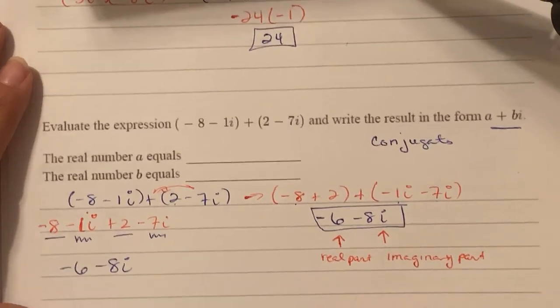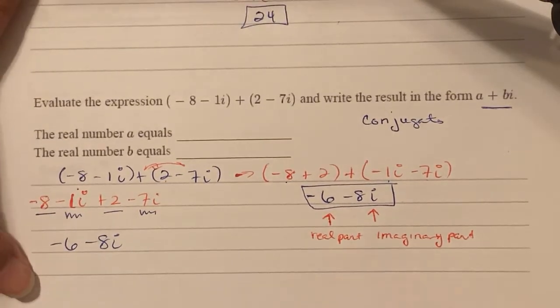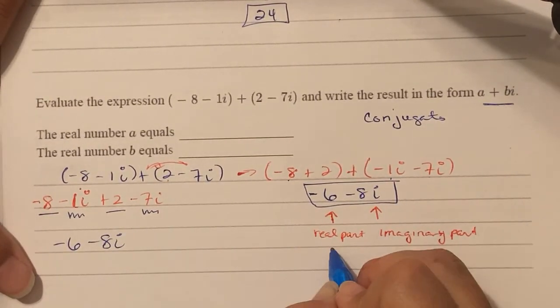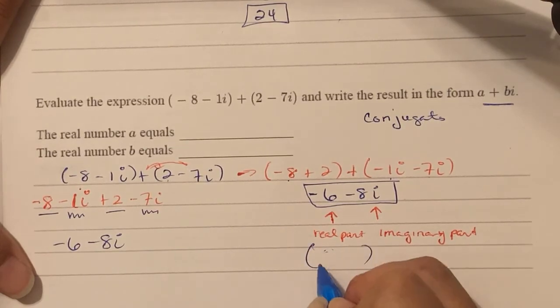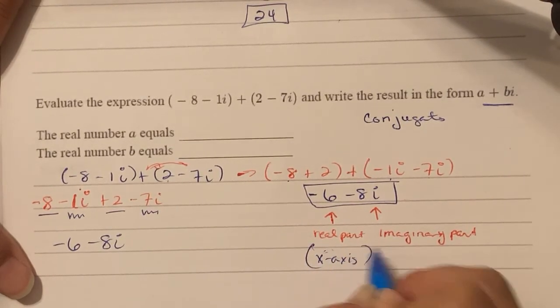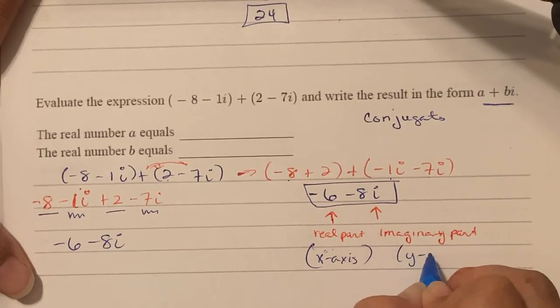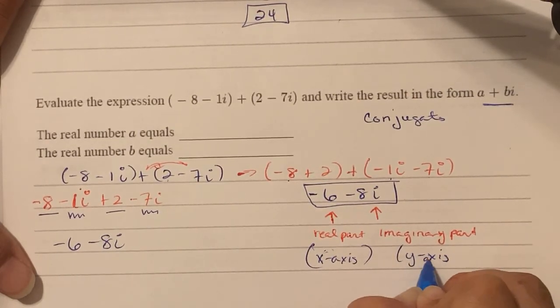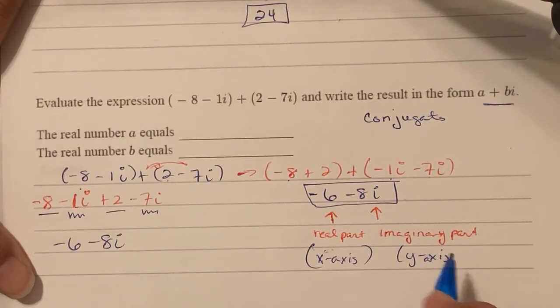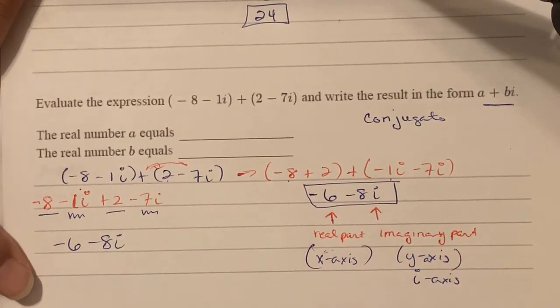So if you were to graph this on an XY coordinate plane, this real part will be on the x-axis. The imaginary part, you look to the y-axis. Instead of labeling like the y-axis, it's known as the i-axis in that instance. So the y-axis becomes the i-axis. Next example.